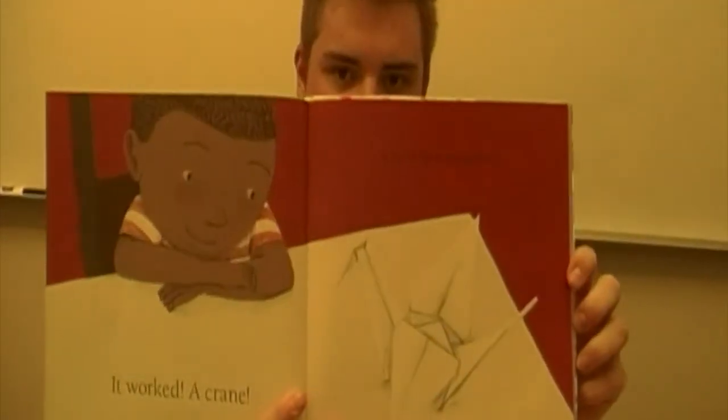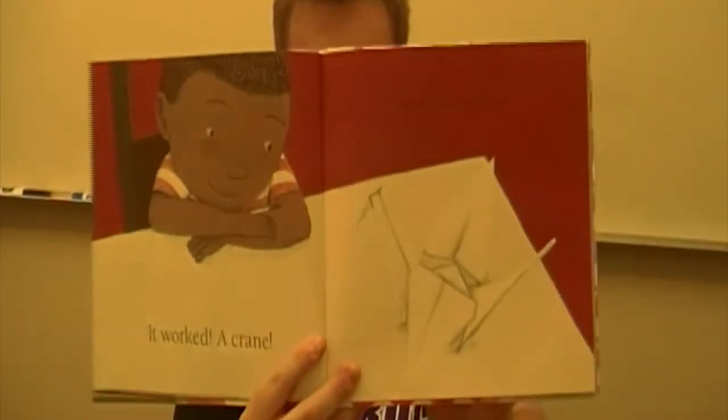And then right here we see Joey's sense of accomplishment because he finally got to fold the crane that he's been trying so hard for.